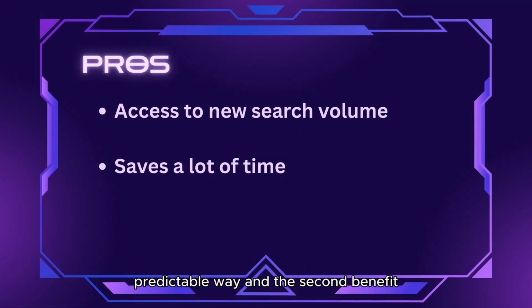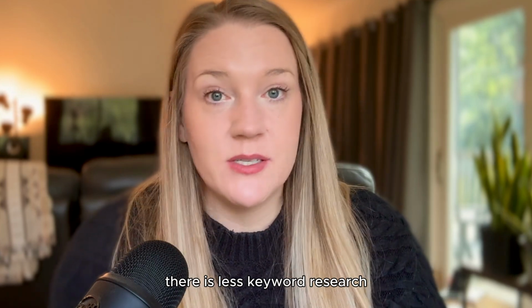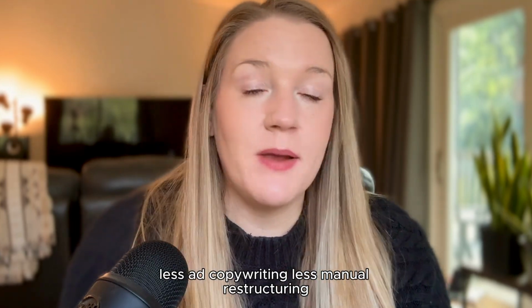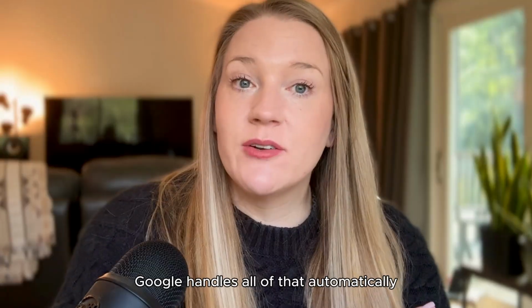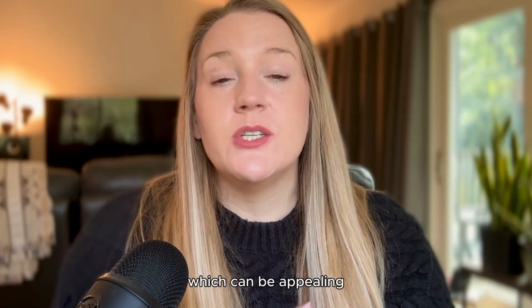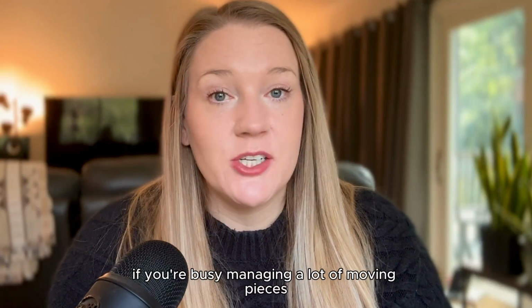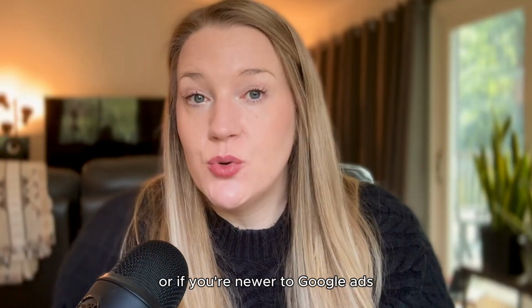And the second benefit is that it does save you a lot of time. There is less keyword research, less ad copywriting, less manual restructuring. Google handles all of that automatically, which can be appealing if you're busy managing a lot of moving pieces or if you're newer to Google Ads.